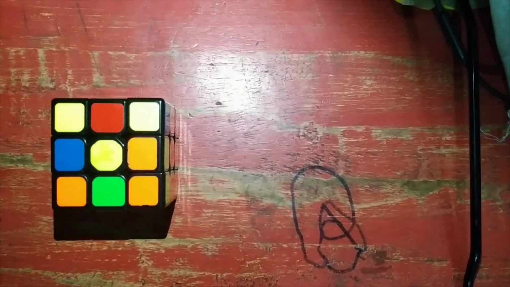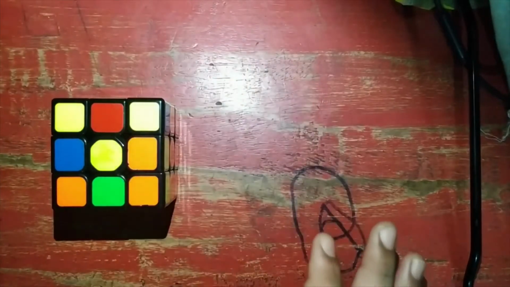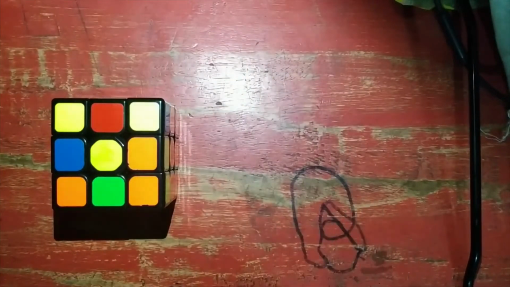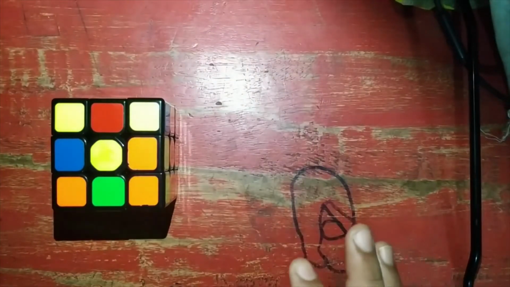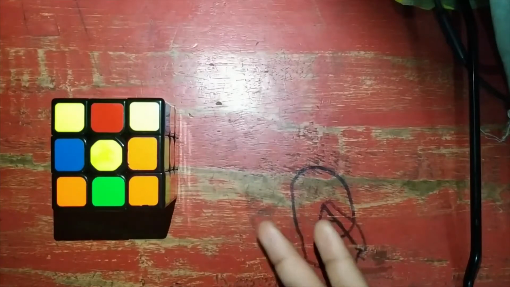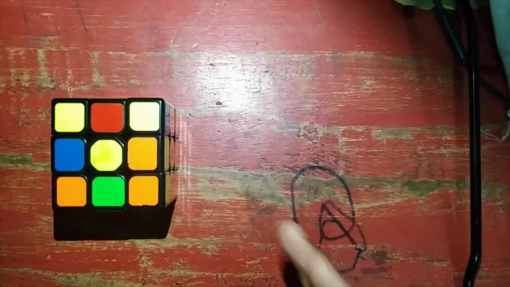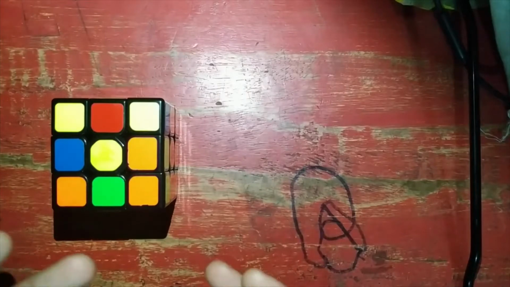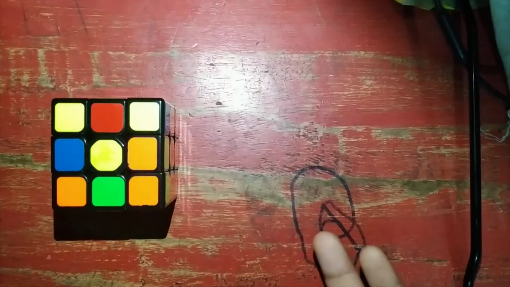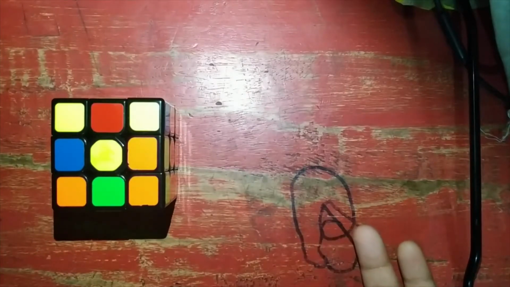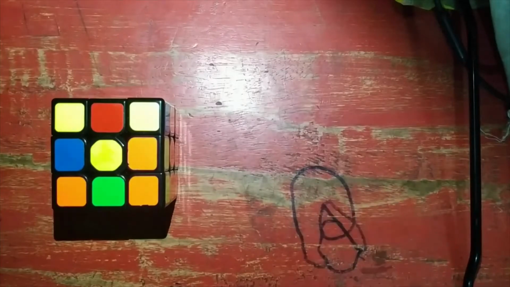And then what we'll do in OLL is basically get the yellow cross and solve the yellow face, but some pieces will be misplaced. Those pieces will be placed correctly in the PLL, which is permutation of last layer, while OLL stands for orientation of last layer. So let's go to the first case.